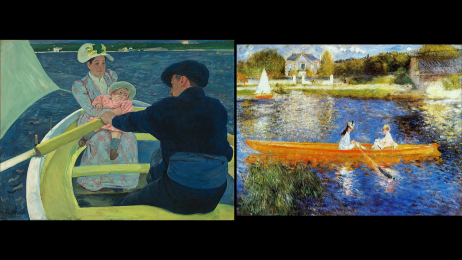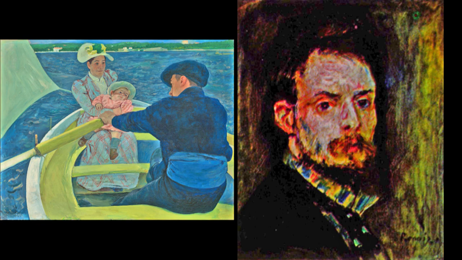Although we also see another possible reference of a horizontal white line on the shores of both paintings. It's also curious that both paintings only show one oar. And the final reference I'm going to show you in this video is a self-portrait by Renoir, painted in 1875. It's at the Clark Art Institute in Williamstown, Massachusetts, USA.